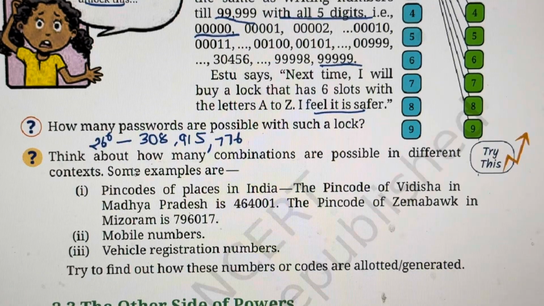Here they have asked, think about how many combinations are possible in different contexts. First is pin codes of the places of India. So they have asked for Vidisha, which is in Madhya Pradesh, the code is 464001, and for Zawlnuam in Mizoram, which is 796017. Right? Then also for mobile numbers and vehicle registration number.